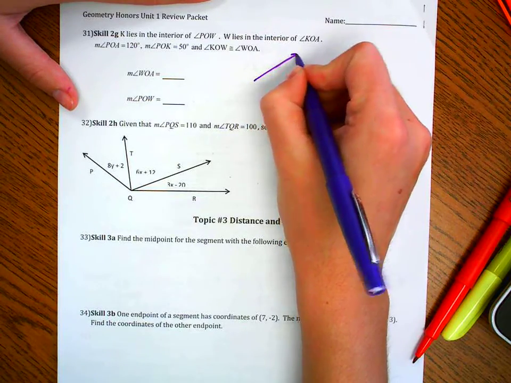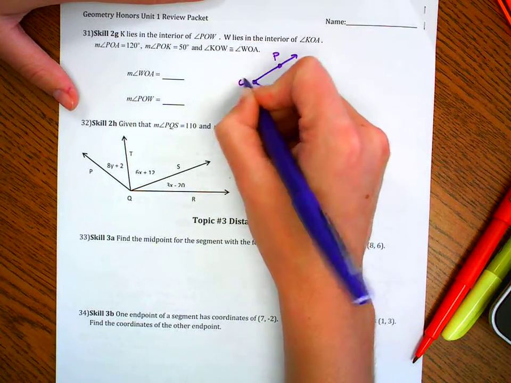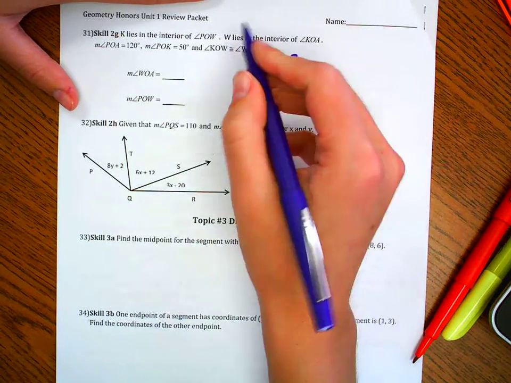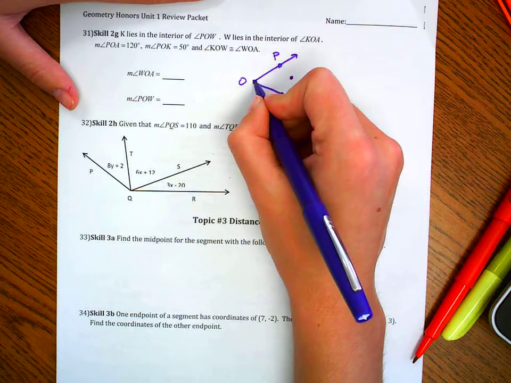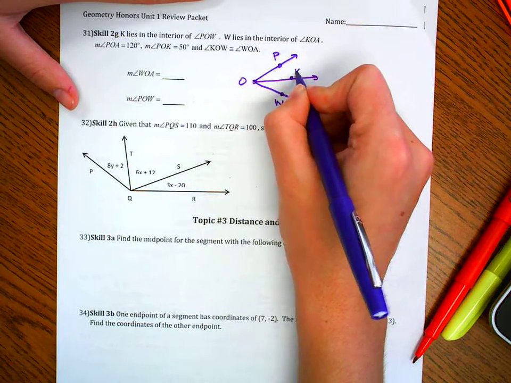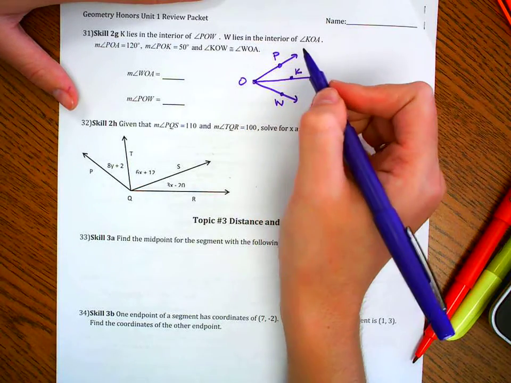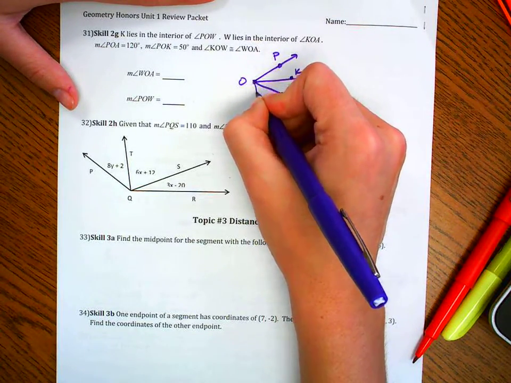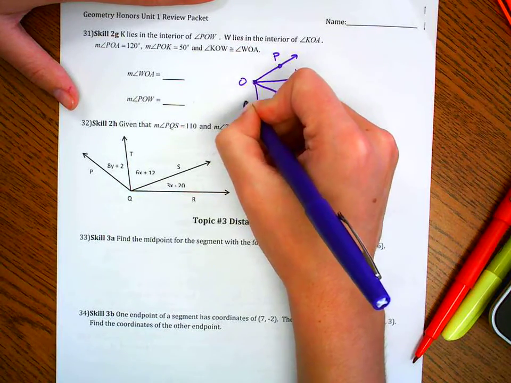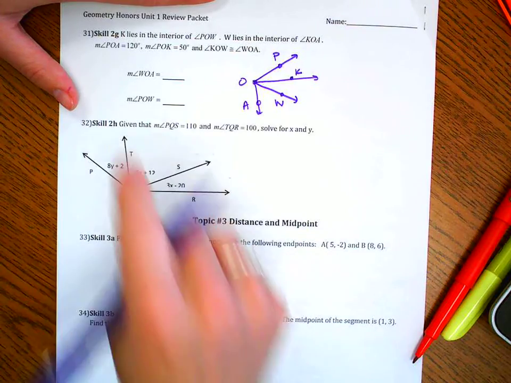So let's draw POW. Here's P, here's O, here's W. K is on the inside of that angle. So I'm going to put K right here and draw a line through it. So there's K. W is on the inside of angle KOA. Well, here's KO. If I draw another line over here, we're going to have A, and W will be inside that angle. Okay, let's see what else we know.